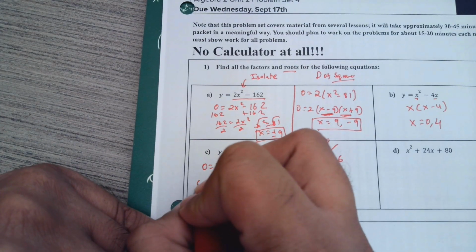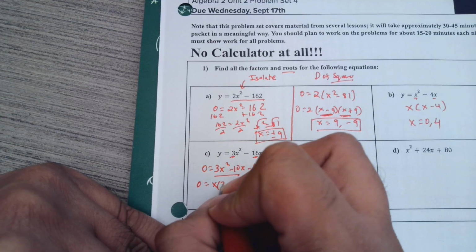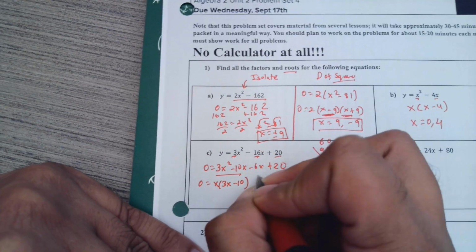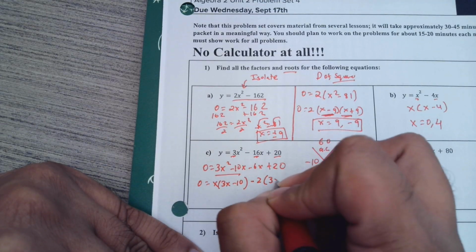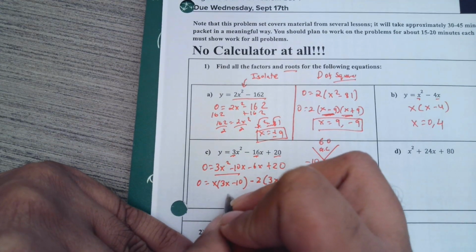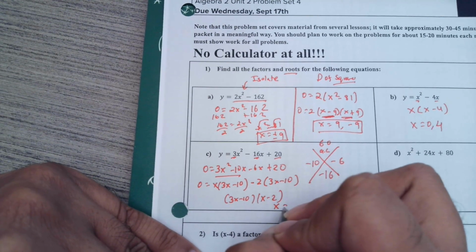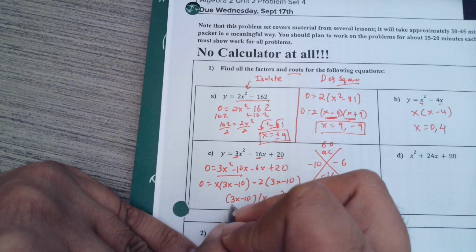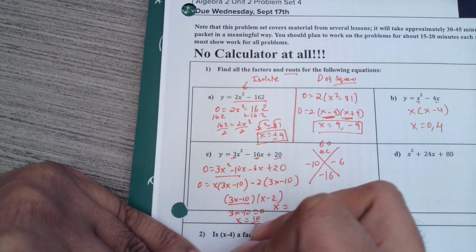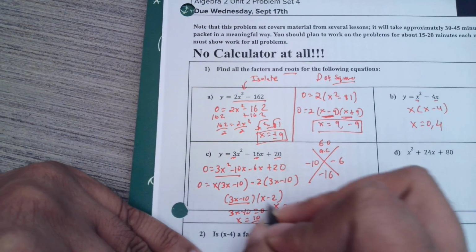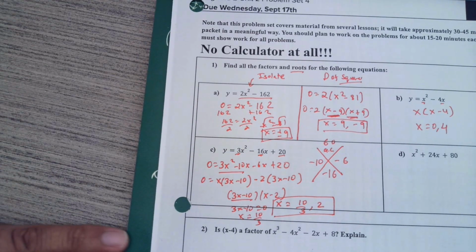What do the first two terms have in common? They have an x in common. You're left with 3x minus 10. What do these two have in common? They have a negative 2 in common. You're left with 3x minus 10. So your factors are 3x minus 10 and x minus 2. For the x-intercepts, set 3x minus 10 equal to 0, so x equals 10 thirds. Set x minus 2 equal to 0, and x equals 2. Perfect.